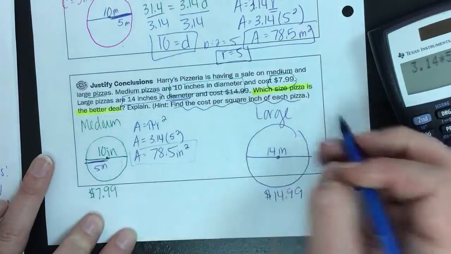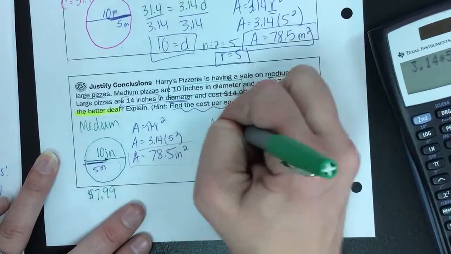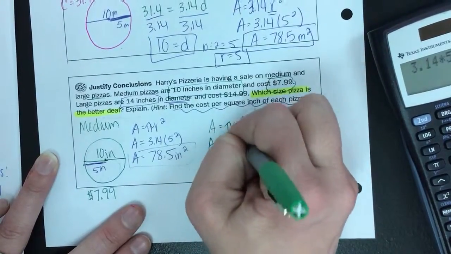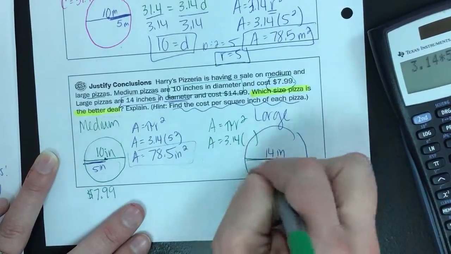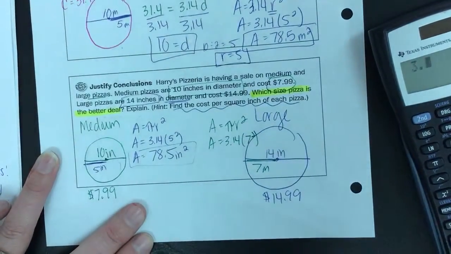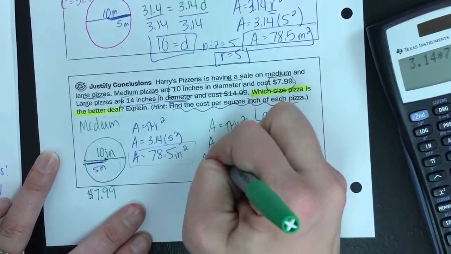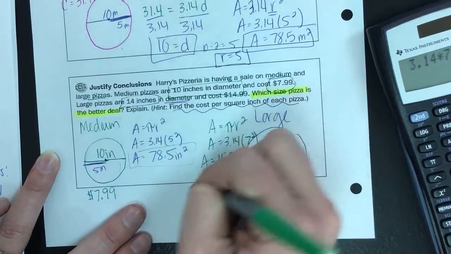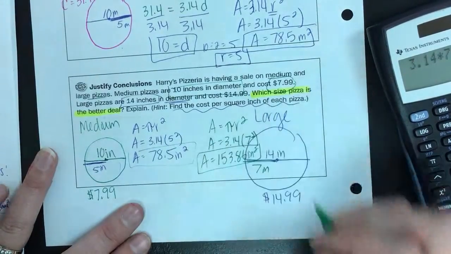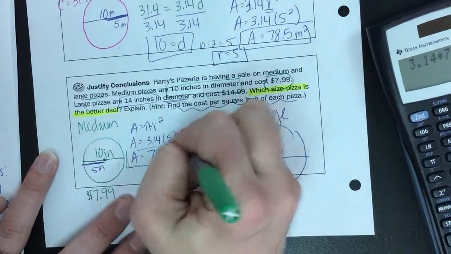This is the area. Let's do the area of the large pizza. The area of the large pizza is also pi r squared, but this time 3.14 is going to be multiplied by the radius of this pizza, and that's 7 inches if I turn that into half. So 3.14 times 7 squared is going to give you an area of 153.86 inches squared. And I'm not going to round that because, again, I really don't have my answer quite yet.